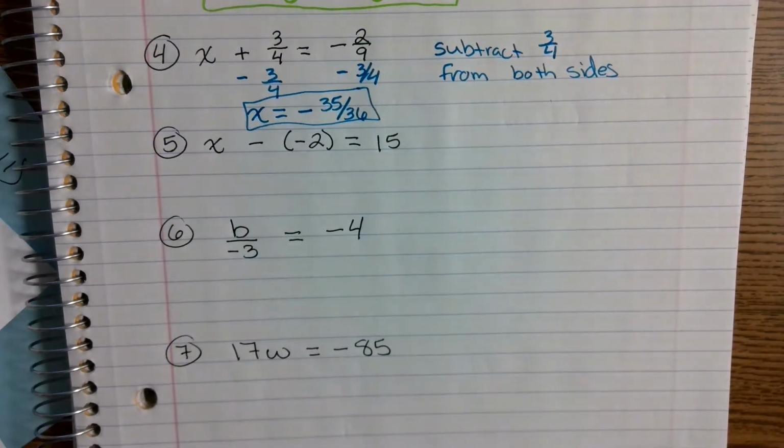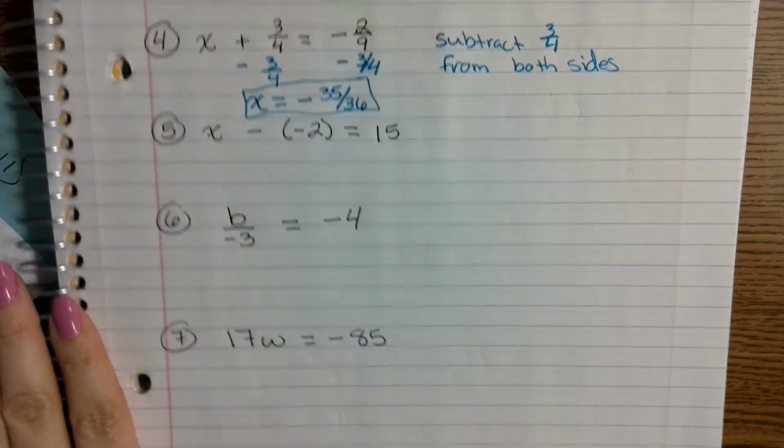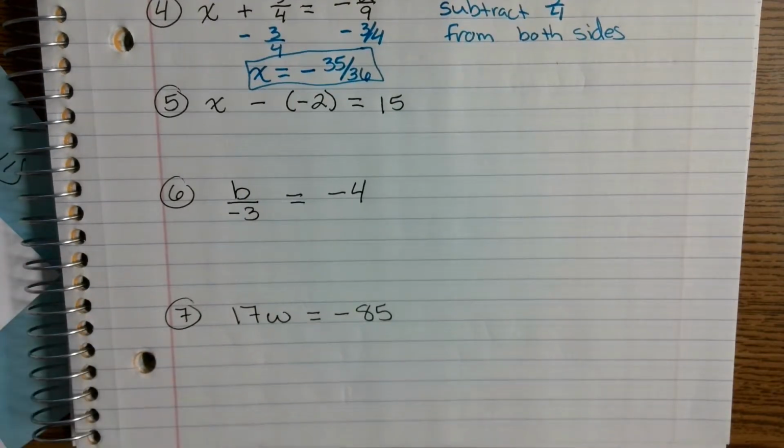Negative 35 over 36. All right, what about for problem 5? What does X equal for problem 5? Kingston?